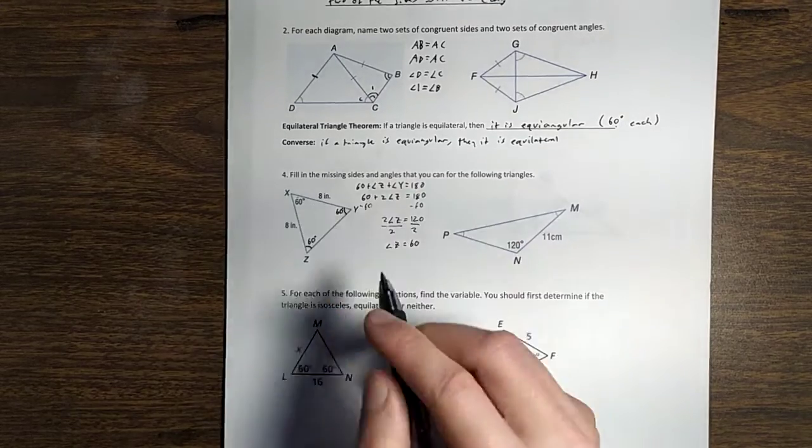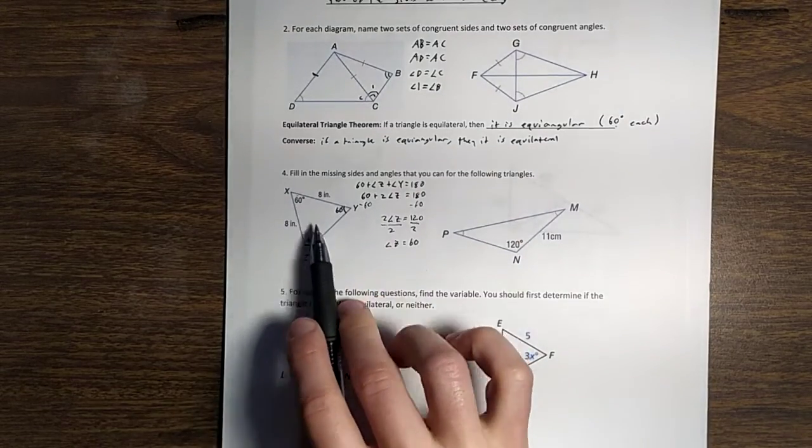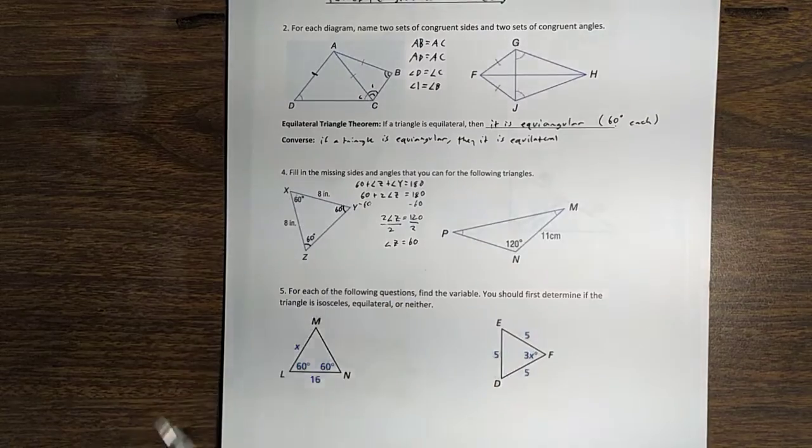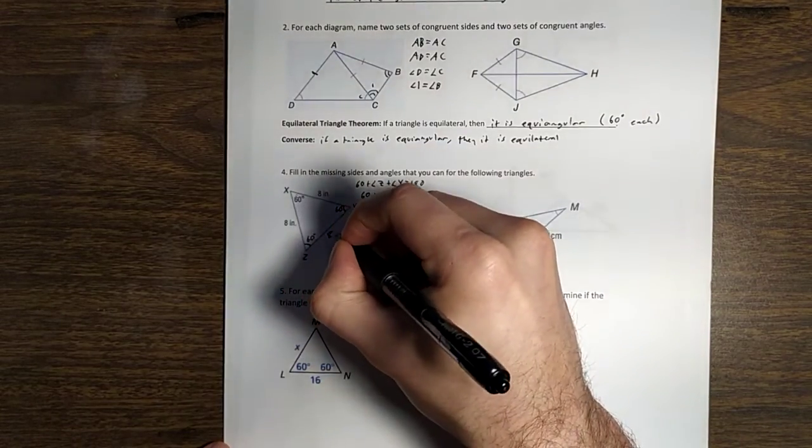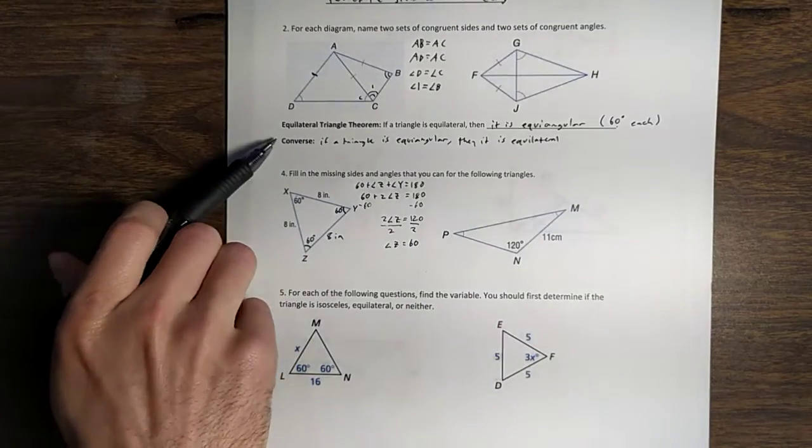All right, now what I realize is that all of these are the same angle. So this is actually equiangular. That means that all the side lengths have to be the same as well. So this would be 8 inches. Okay, so I just used this one for that.